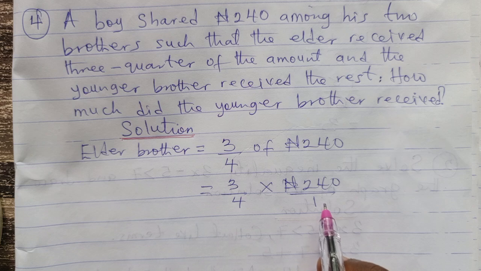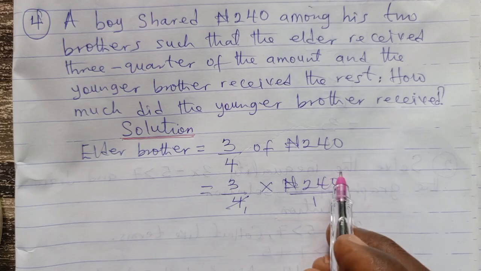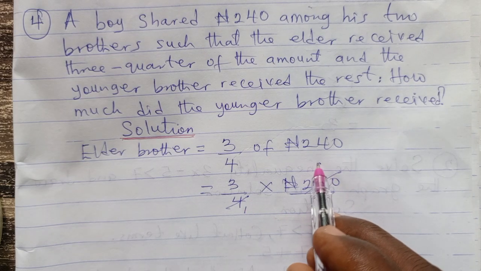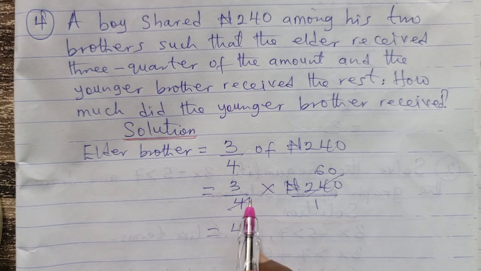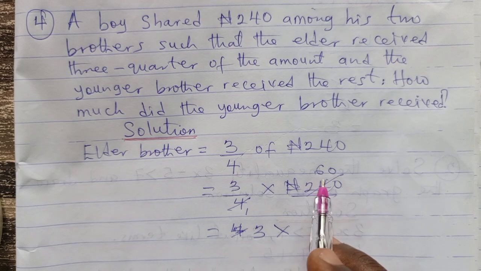Okay, so from here we can divide. So we have 4 here, 4 into 240. Okay, I can say 4 in 24 is 6. Then you put the 0 on top here, so that we have 60. Okay, sorry, we have 3 multiplied by 60 naira.